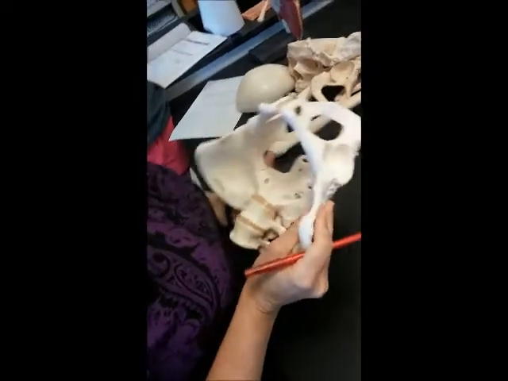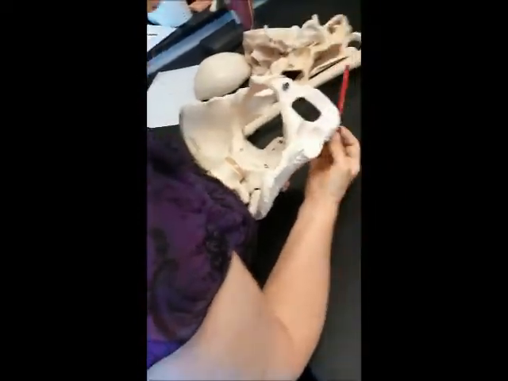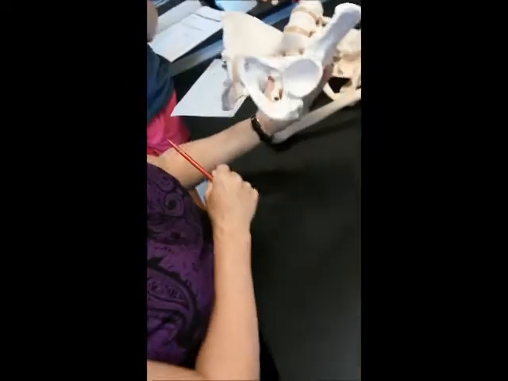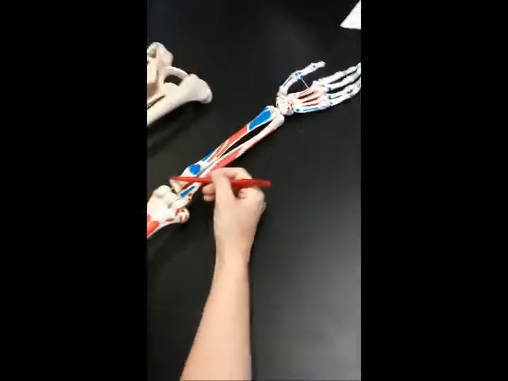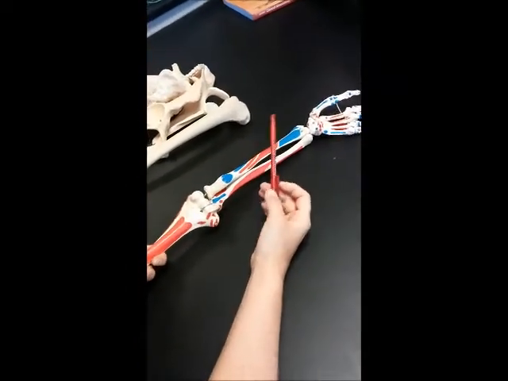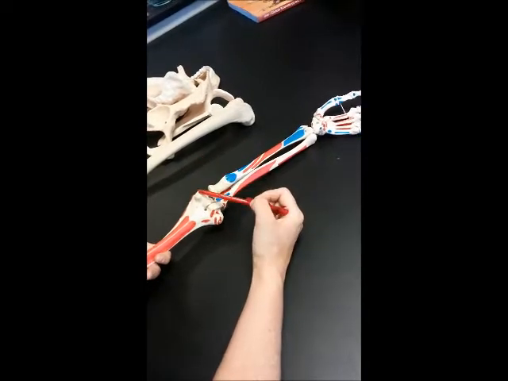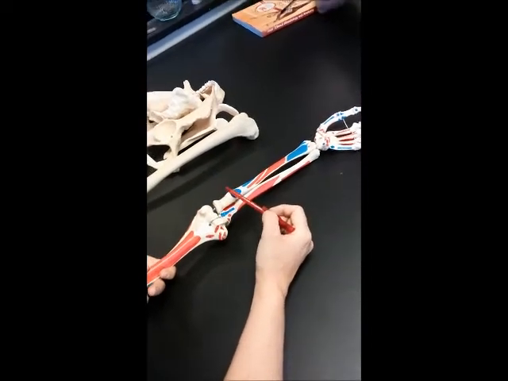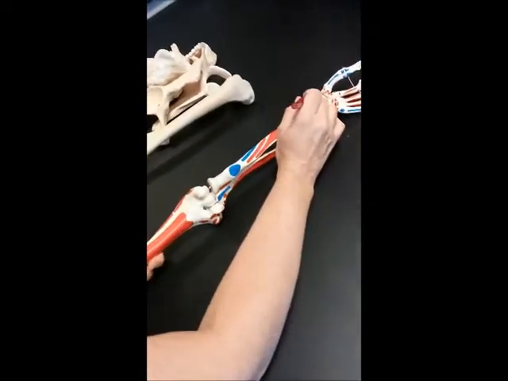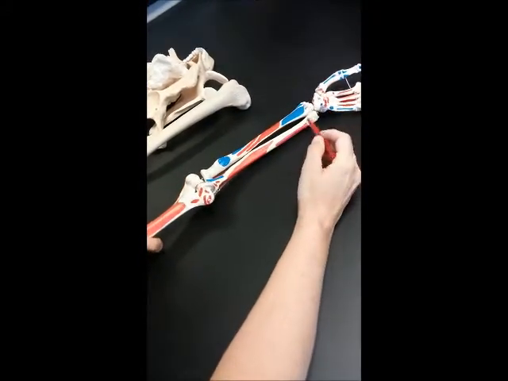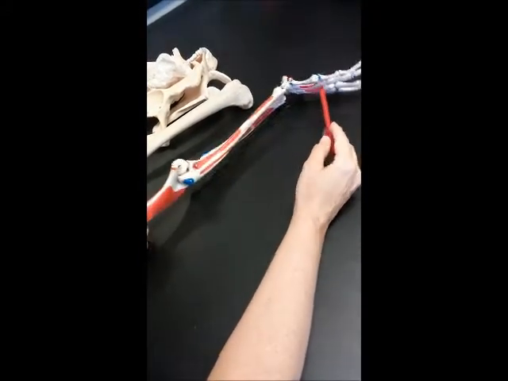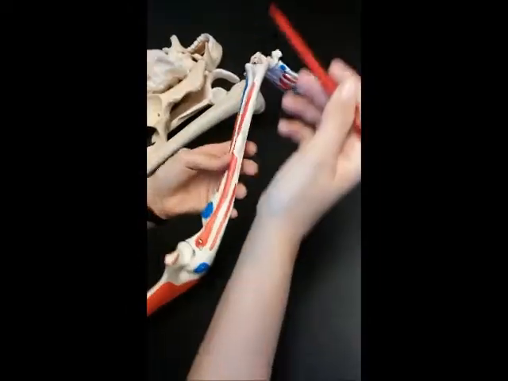So this is a female because it has a wider pubic arch. We have the radial head, which is proximal, and it articulates with the capitulum. Radial tuberosity, styloid process. Then we have the ulnar head, ulna styloid process.